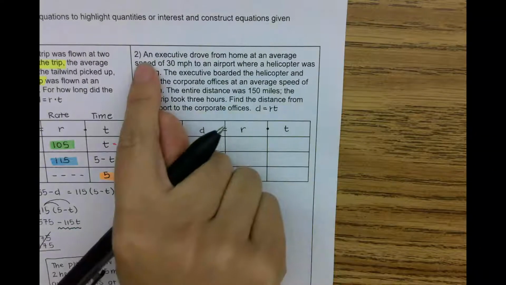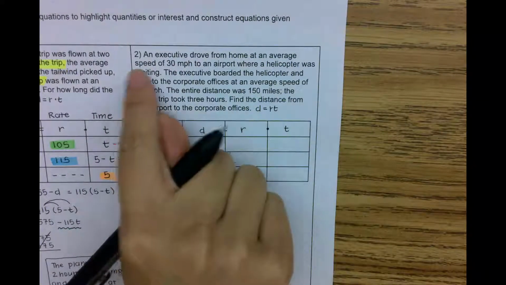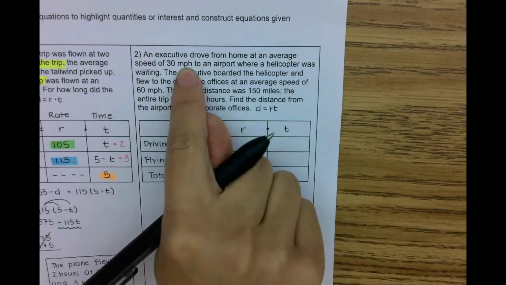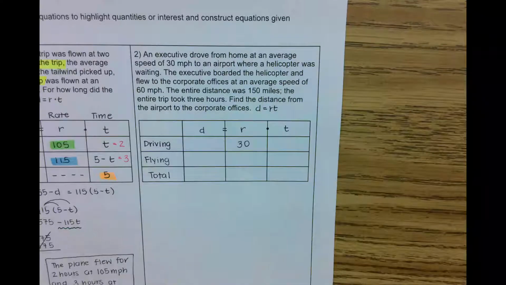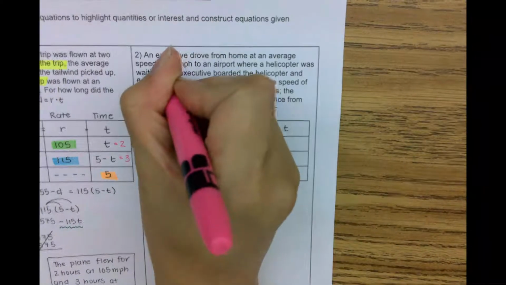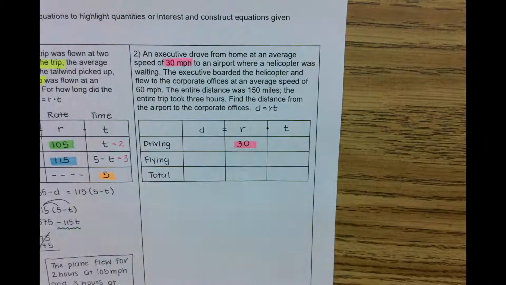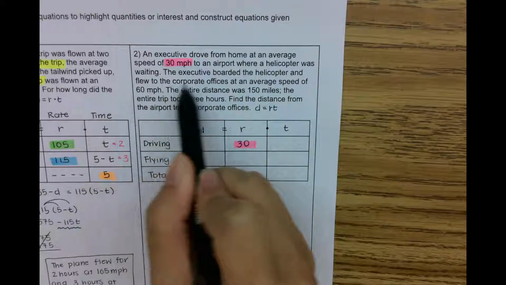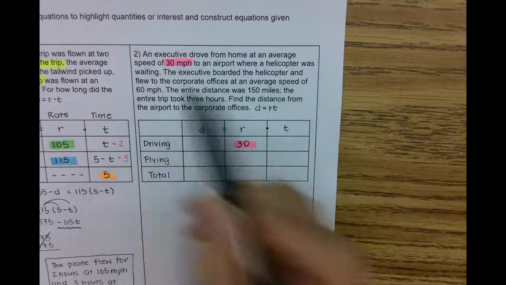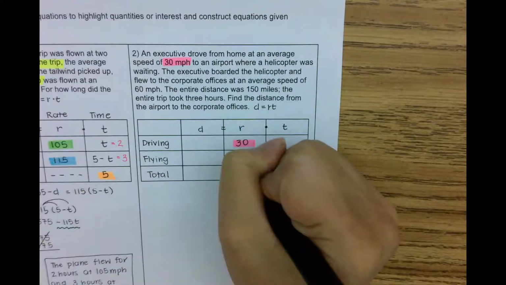Going through it again, drove from home. So this is the driving part at an average speed of 30 miles per hour. That is a rate, so that is 30. That information comes from knowing that we drove from home at 30 miles per hour. Then afterwards, he was on a helicopter and it flew at a speed of 60 miles per hour. So that's a rate, and that's for flying on the helicopter. So I'm going to put that here.